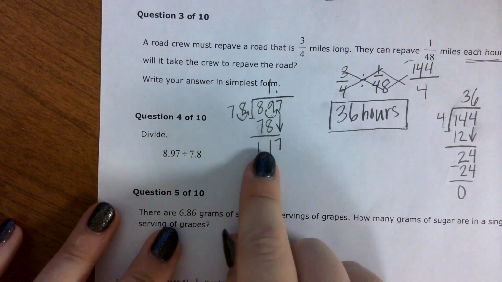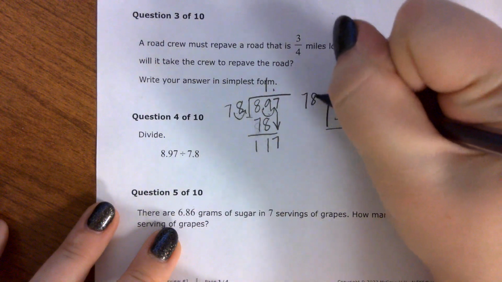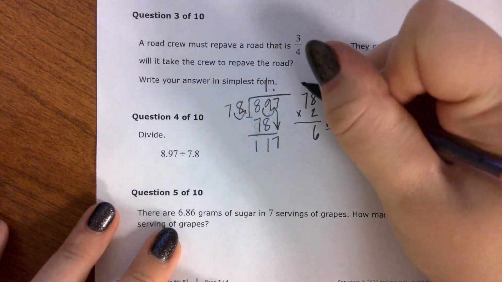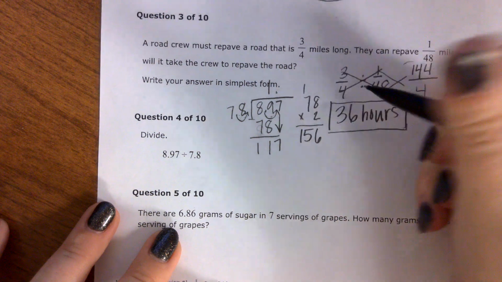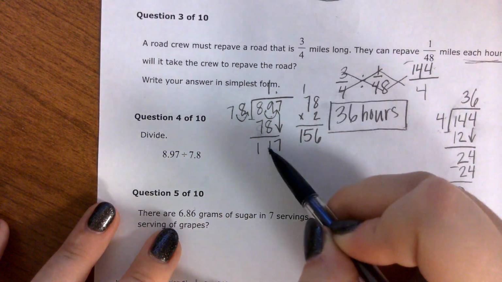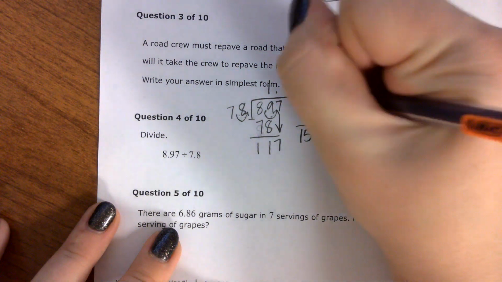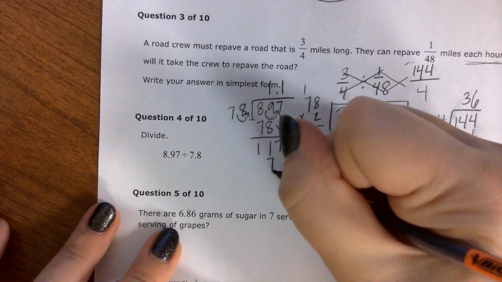Okay, 78, let's see if it can go in twice. 2 times 8 is 16. 2 times 7 is 14, plus 1 is 15. Okay, 156 is way too big for 117. So again, 78 can only go into 117 one time. 1 times 78 is 78.